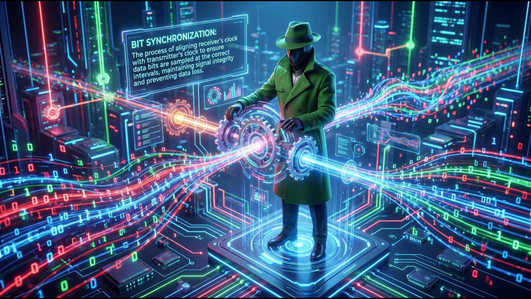Asynchronous transmission sends one character at a time with framing bits wrapped. No shared clock between sender and receiver. The timing is not mapped.